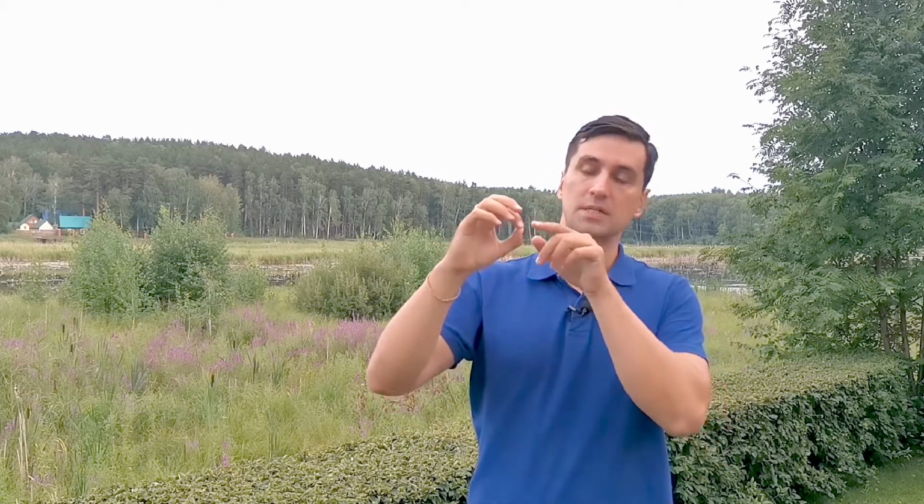The first possible cause has to do with the lens. Inside the eyeball there is the lens. This is the small transparent part of the eye which is responsible for accommodation. Actually, this is the most important part of the eye, the lens.